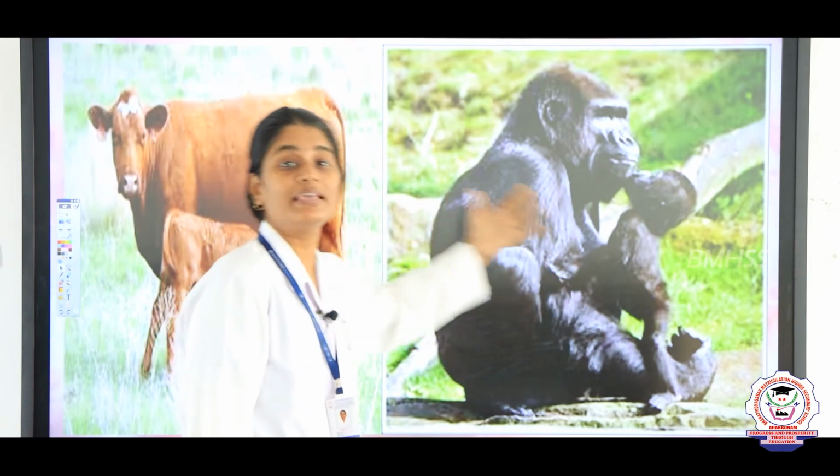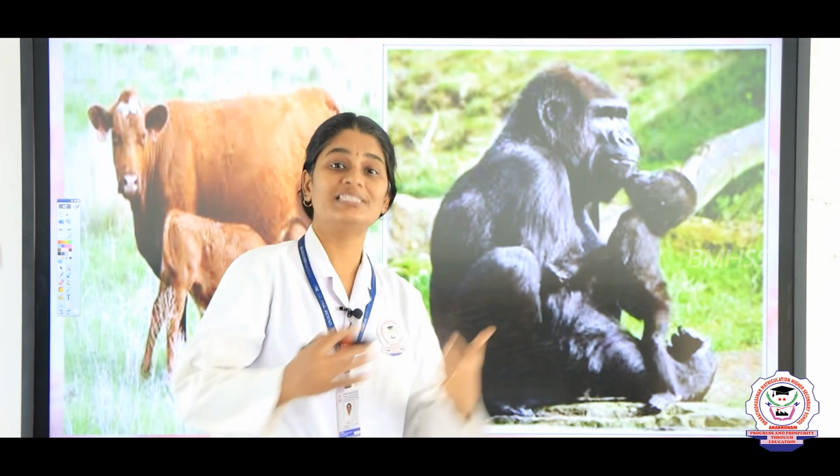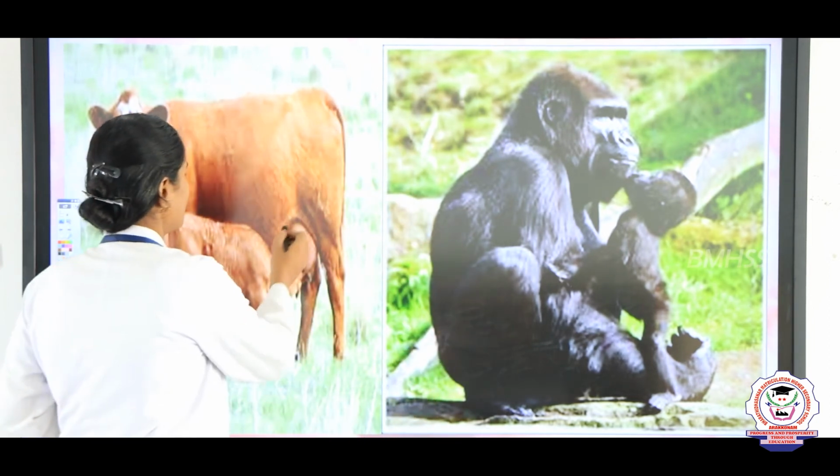So, they give birth to the younger ones. All these mammals, once they give birth to the younger ones, feed their babies with the help of their mother's milk. So, they have mammary glands. The mammals have mammary glands.